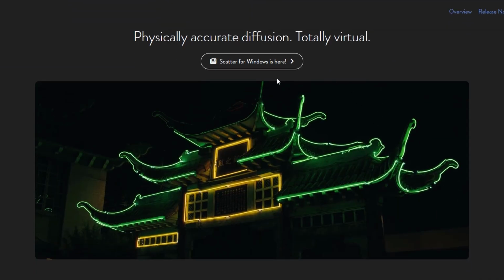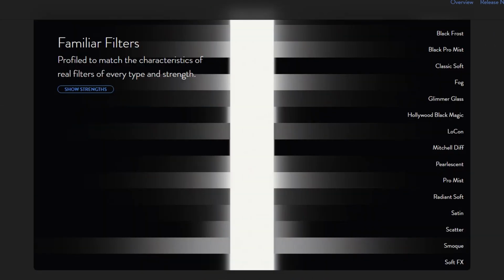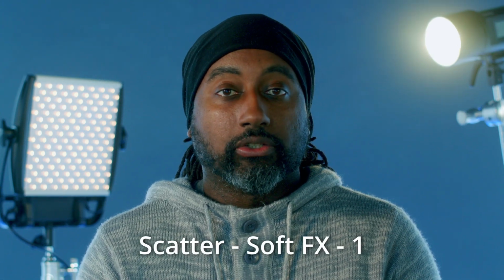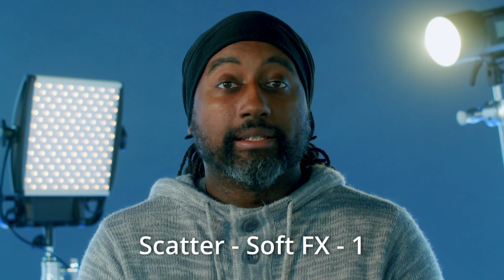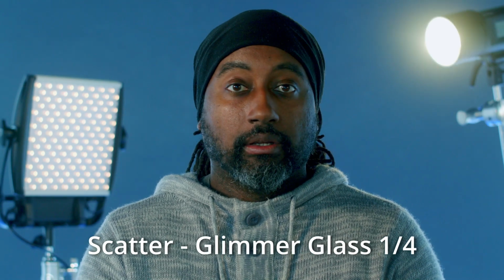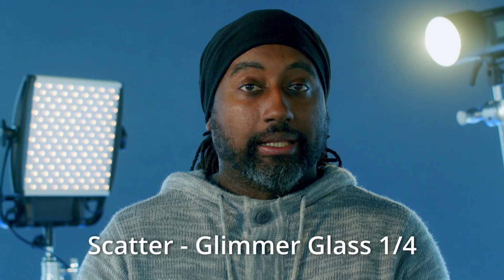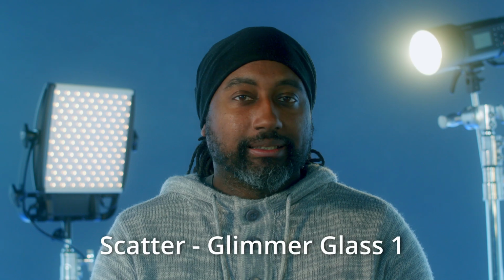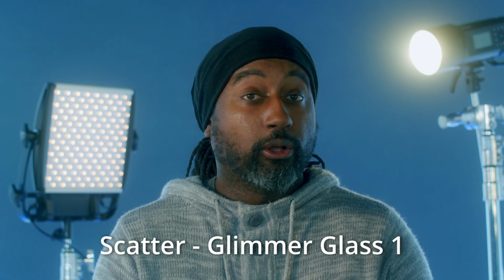It's a plugin for DaVinci Resolve that emulates filters. So if you ever shoot with Promist, Black Satin, Glimmer Glass, any type of filters, this plugin is supposed to emulate those and be pretty accurate. The cool thing about it is you can actually emulate the intensity as well, so the different strengths. So it's not just one setting that is Glimmer Glass. There'll be Glimmer Glass quarter, half, eighth, and a 1. But I wanted to test the accuracy of it to see how close it was.